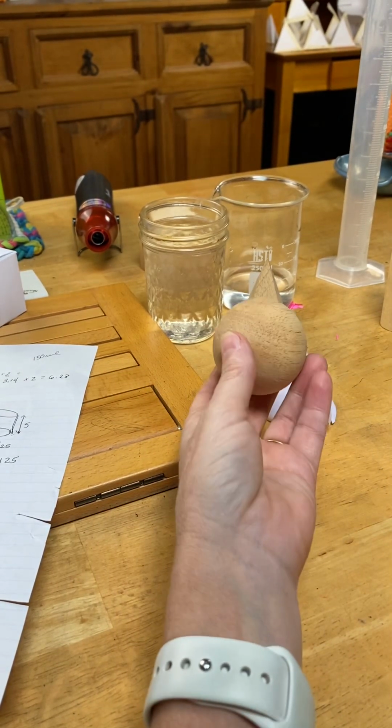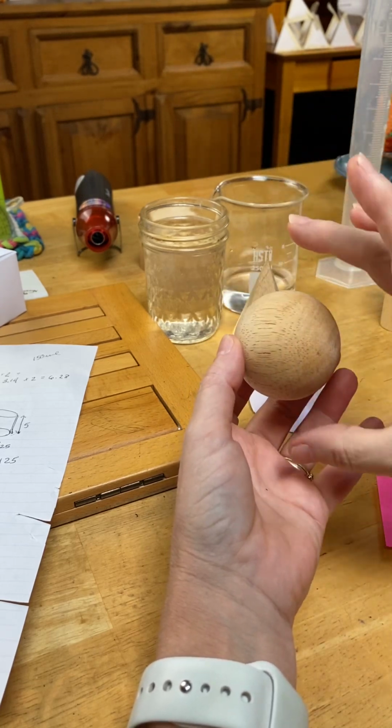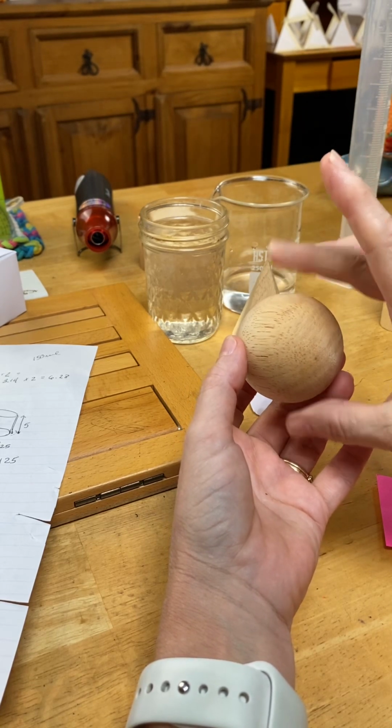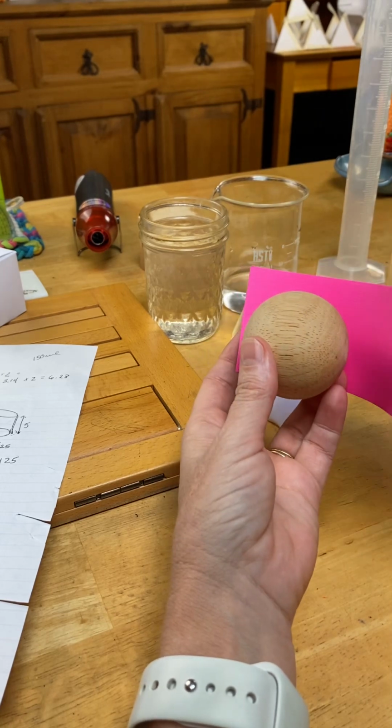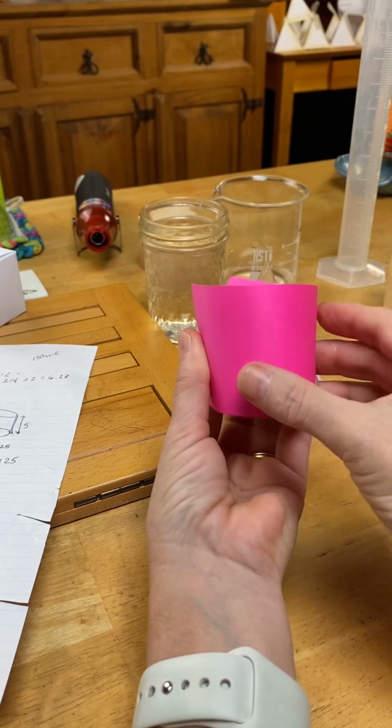I did not have the cylinder available, the cylinder that would be the same circumference and height. That was a little bit confusing to her that I didn't have it. So something similar to this, right?